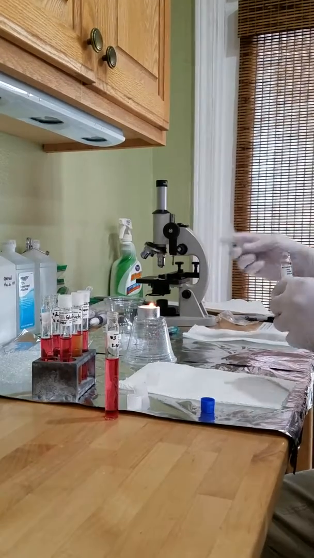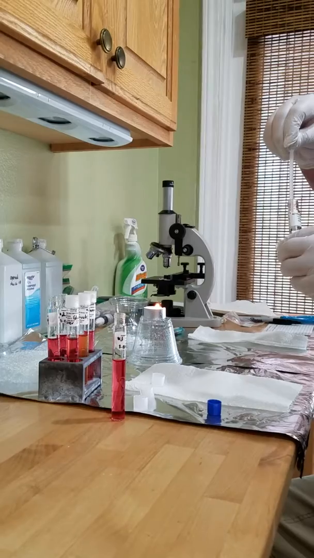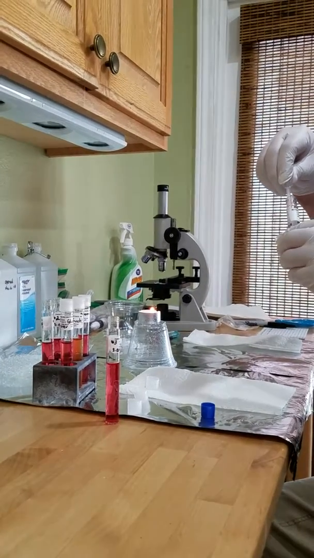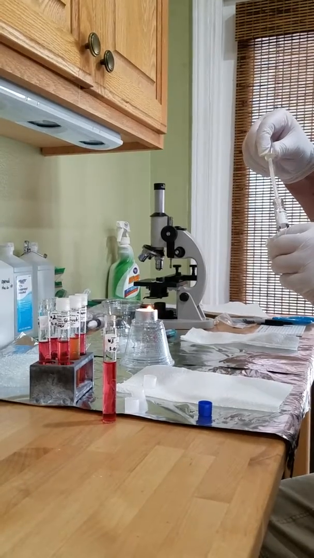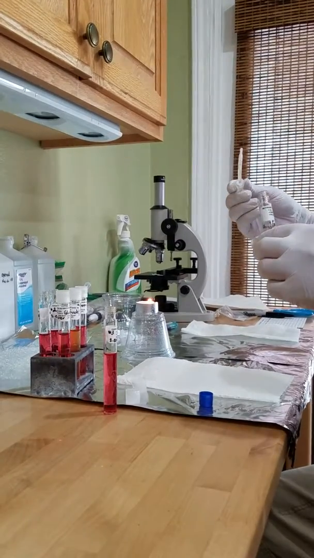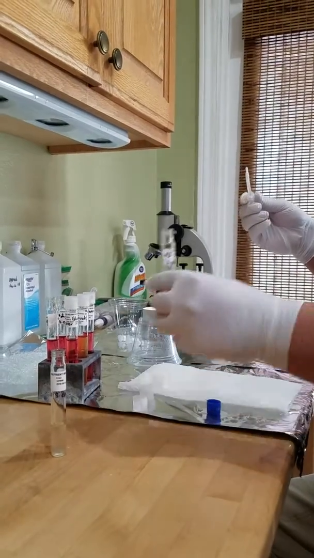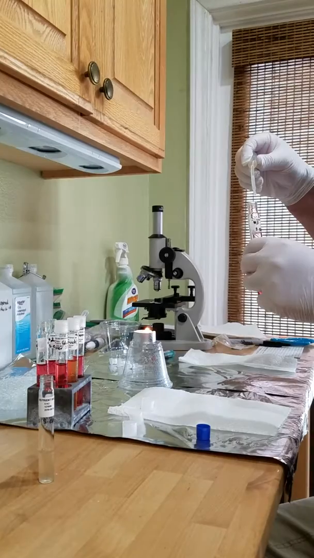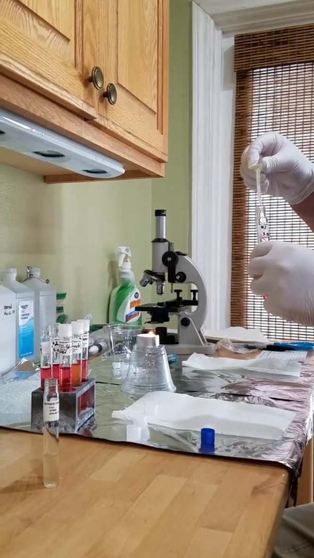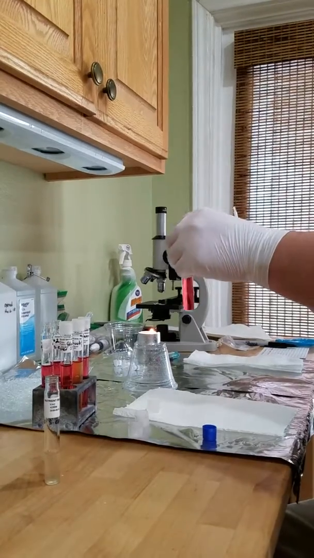Okay, so let's go ahead and inoculate everybody. Start with this one. This is epidermidis, and this is going to be the mannitol. Four drops of that one.